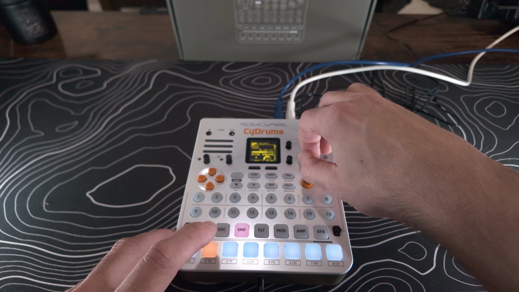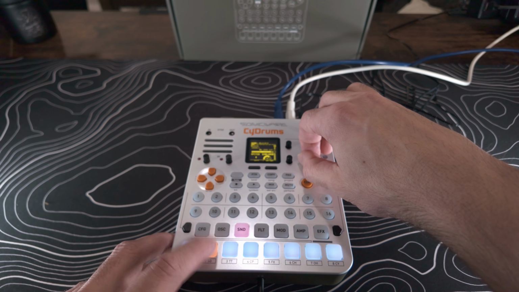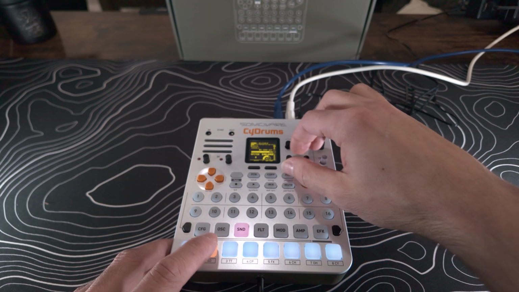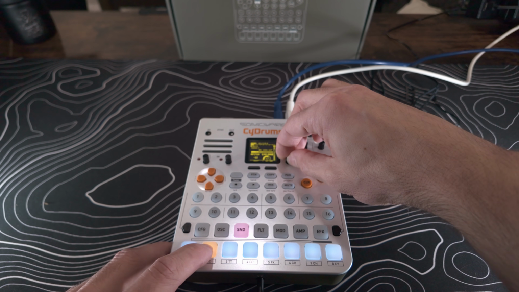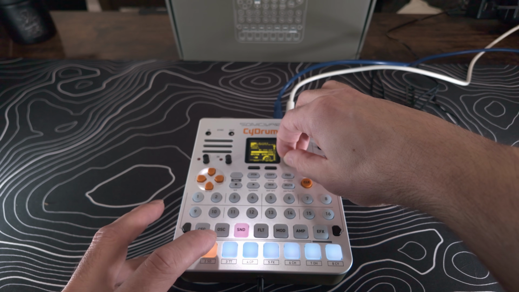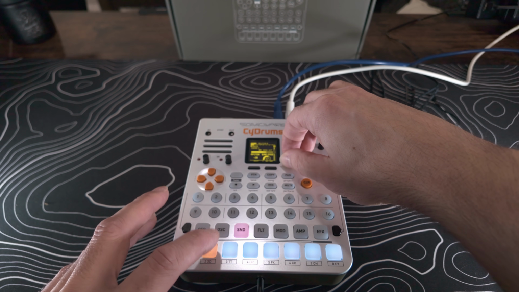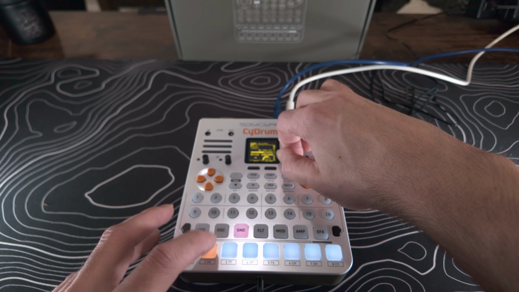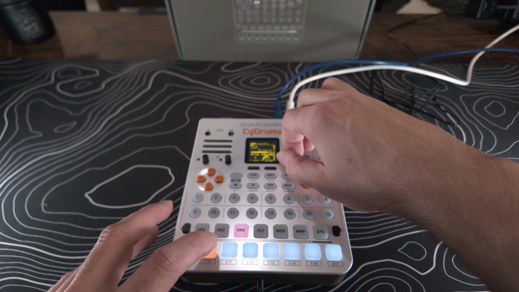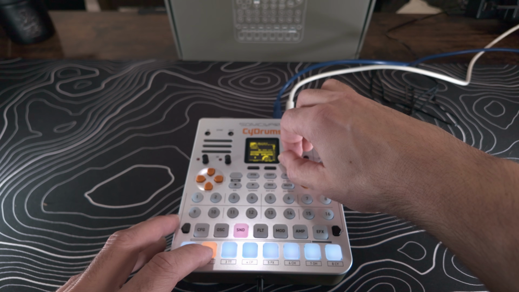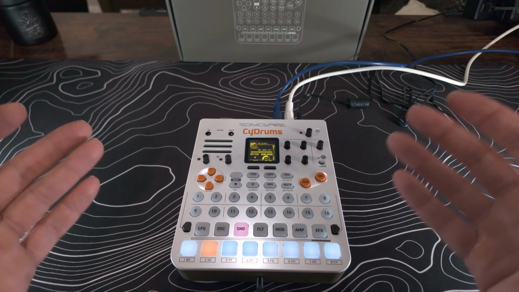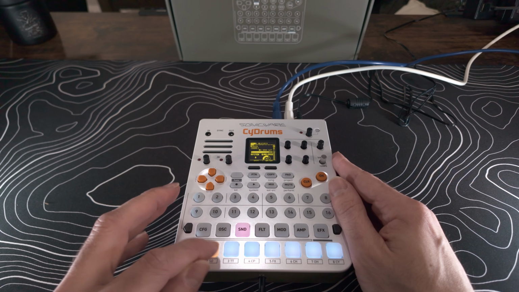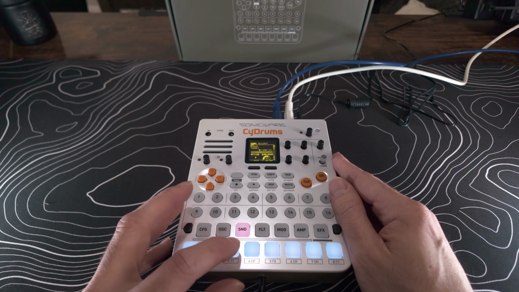Maybe I want it to be a little bit more open, lasting a little bit longer, and I'll pitch it down. Okay, I'm not noticing anything, so that's probably not as obvious as I said a few seconds ago, because that doesn't seem like changing it. Now this might be just noise, which doesn't have a pitch, so maybe that's why I'm not hearing anything. But I like that.